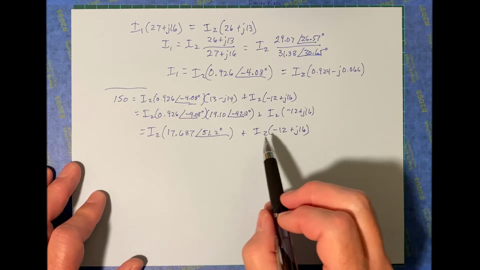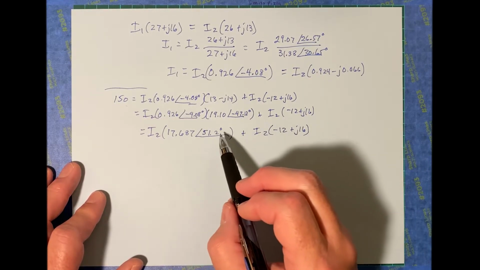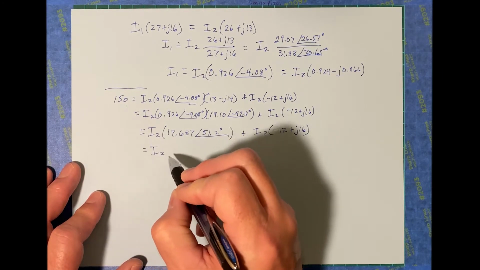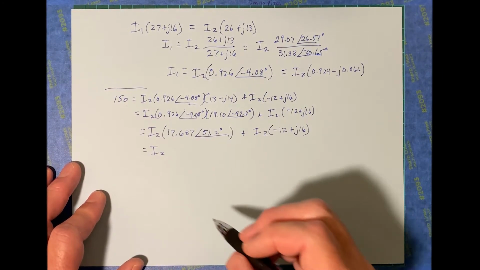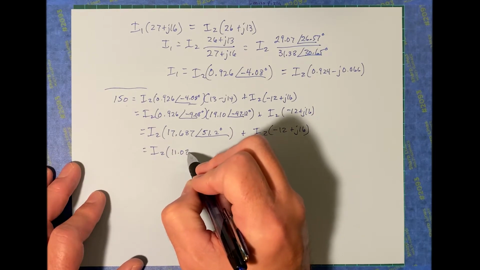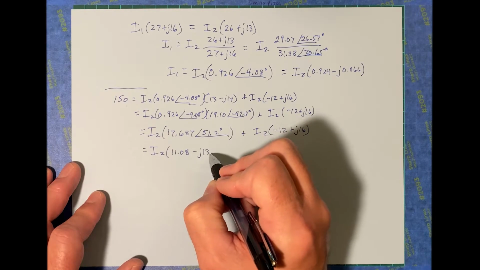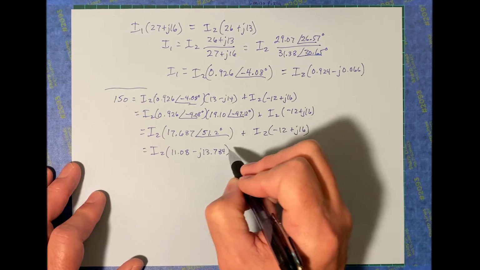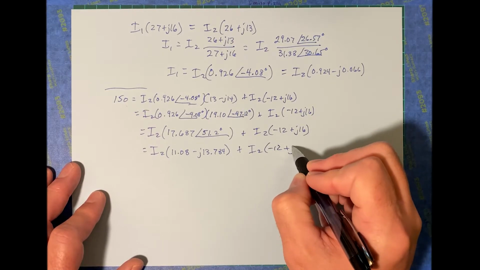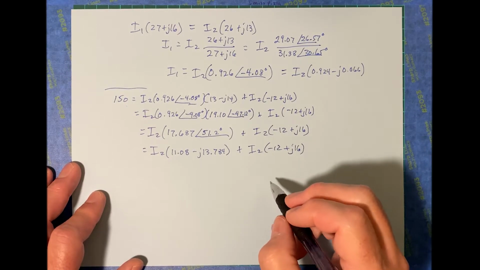Now in order for us to do this, we're going to have to convert this into rectangular. We might as well do that at this step. I2 times 11.08 minus J13.784 plus I2 times minus 12 plus J16.